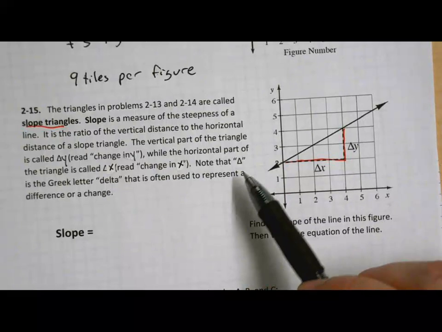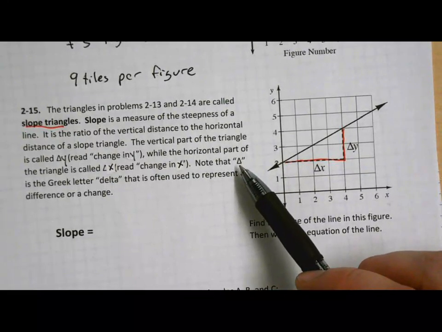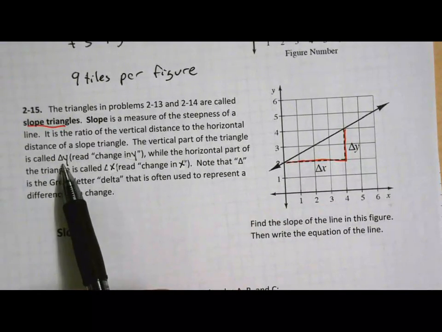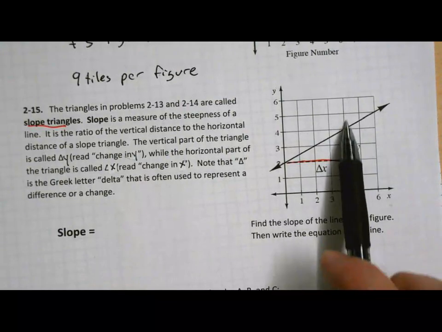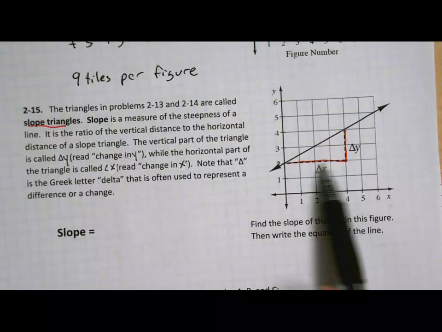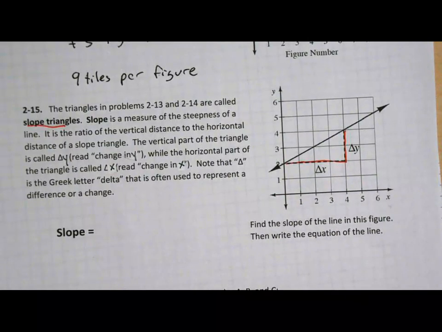This little triangle here is the Greek letter delta. So if I read this, I would say this is delta y and this is delta x. So delta y is the vertical part, up and down. Delta x is the horizontal part. Well, it turns out that slope is equal to a fraction made up of those two things.